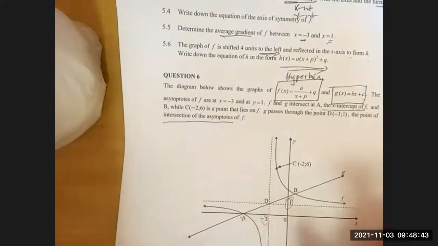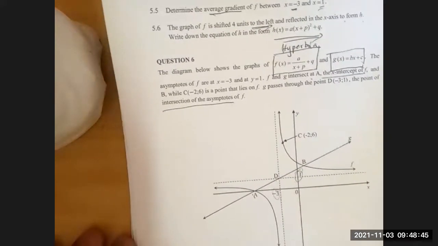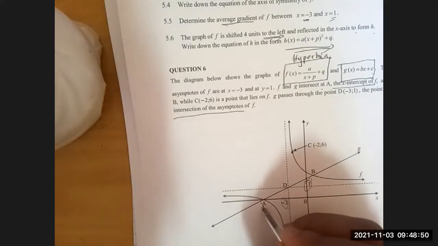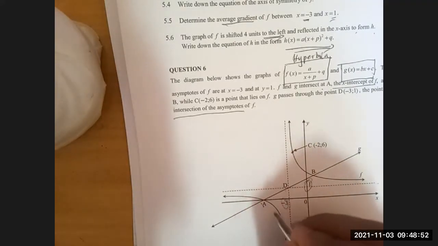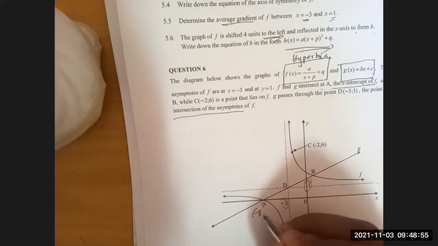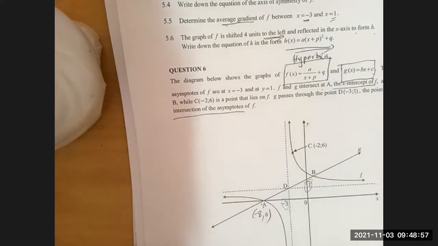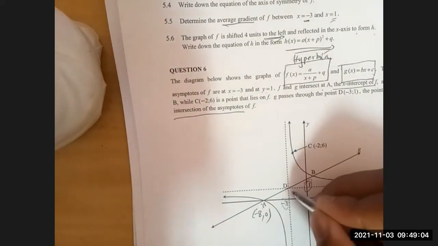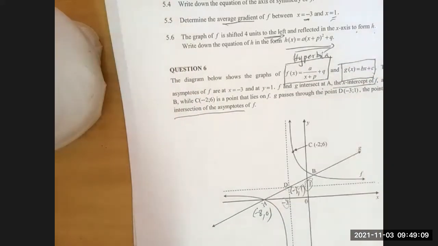So with that said, what is it that we have on that graph? As we have seen, they gave us this point here. Point A, we have already calculated, which is the x-intercept, to be negative 8 and 0. Do we know any other point on this graph? The point D was given as well. The point D is negative 3 and 1. So we have 2 points.